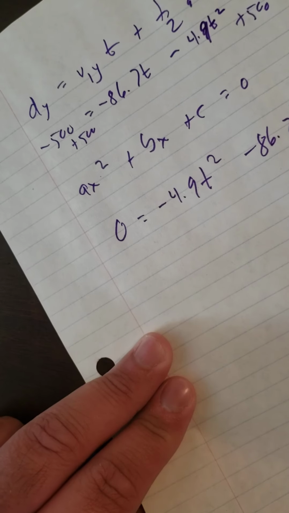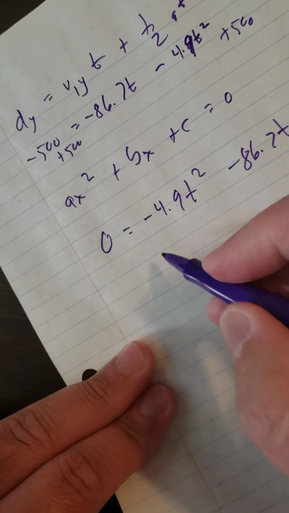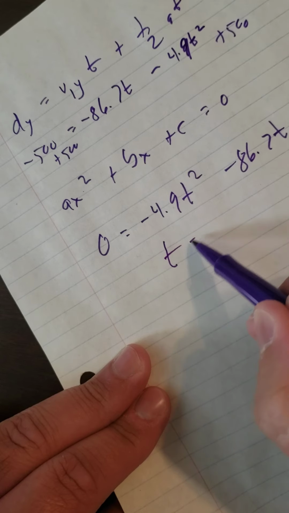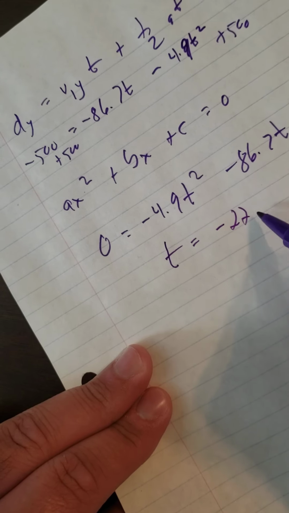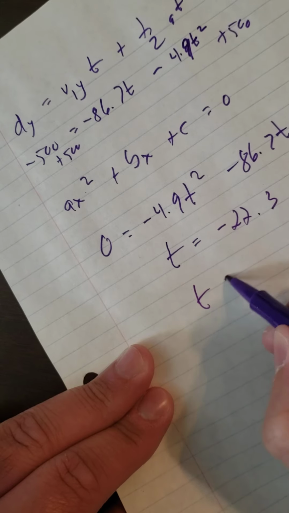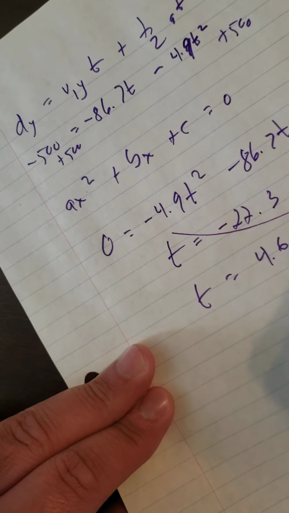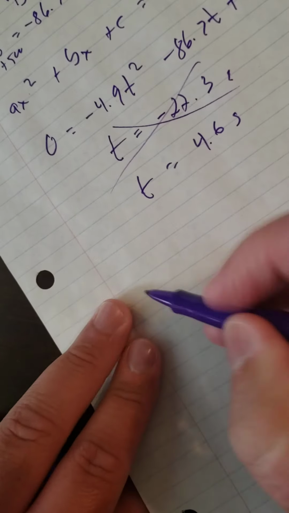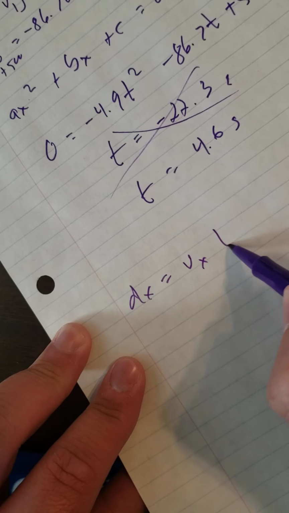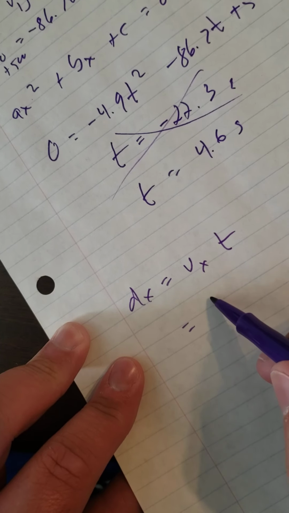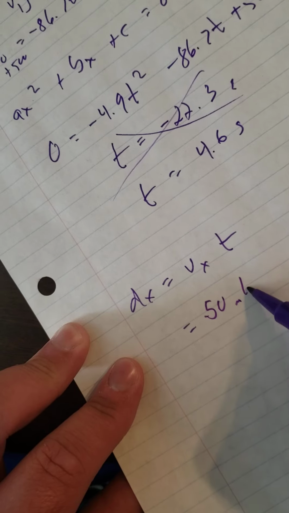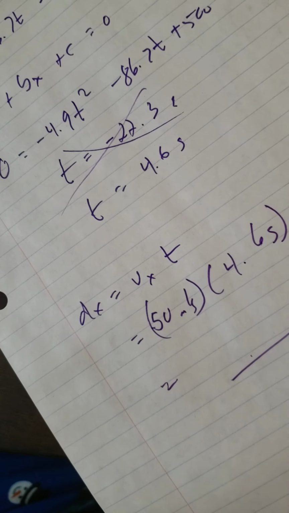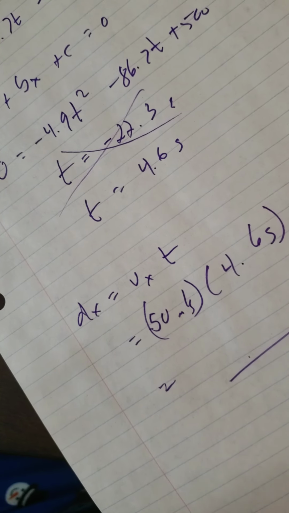Using my quadratic formula, you actually notice I get the same numerical absolute values as last time, but the signs are now flipped. So I think it comes out to be a negative 22.3 and a positive 4.6. So of course, that's a negative value, it doesn't make sense in the context of this. So we're going to use the positive value. So of course now dx equals vxt. So this is going to be my horizontal speed of 50 meters per second times 4.6 seconds, which now gives you your range for part C. And that's it.